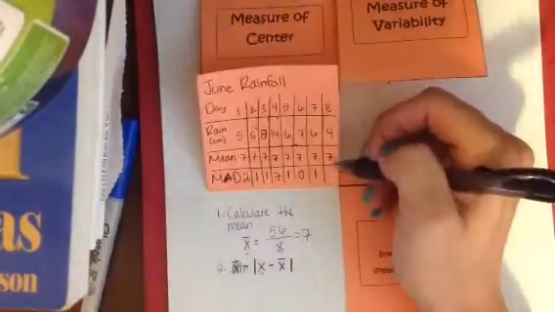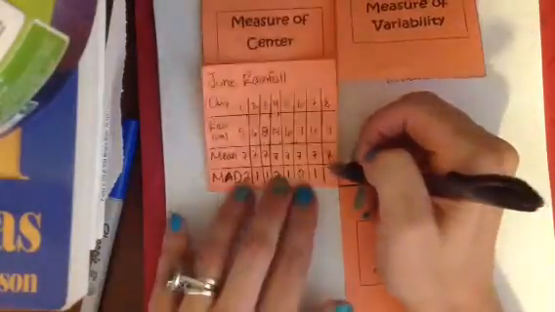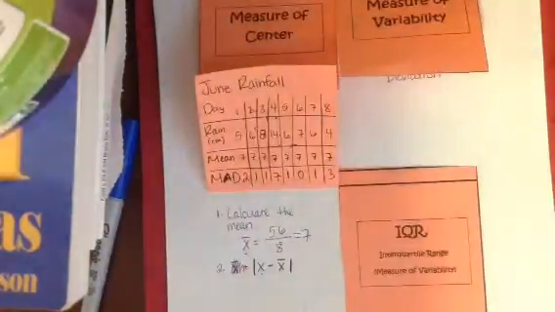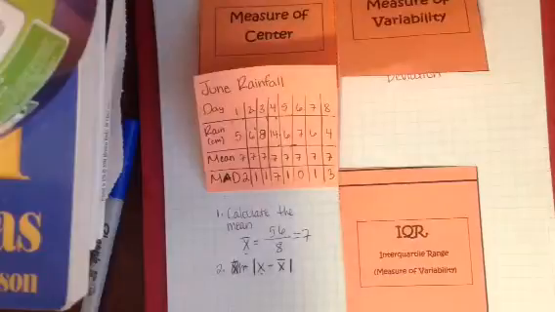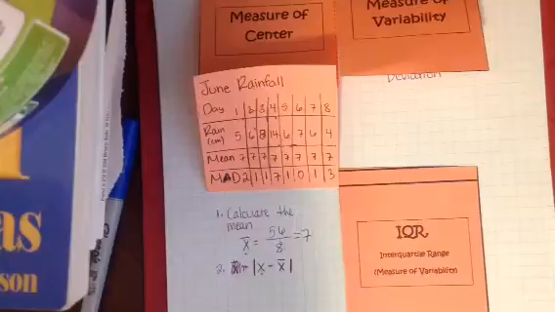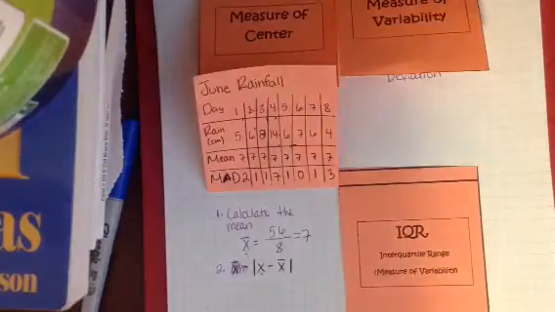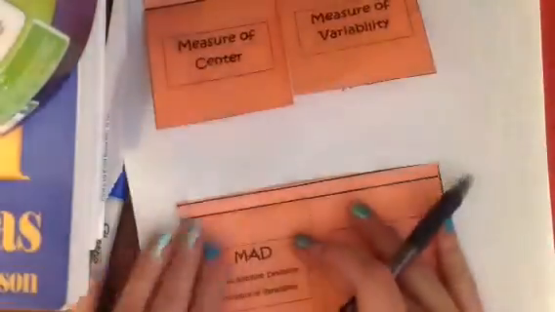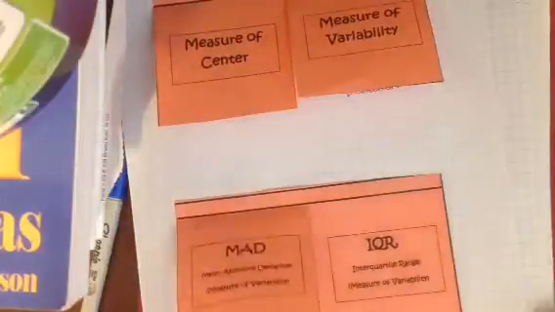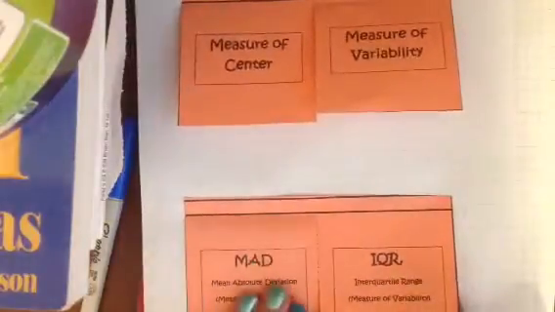And 4 minus 7 is negative 3, but again, we want the absolute value, so we take the positive 3. That is how we find our mean absolute deviation.